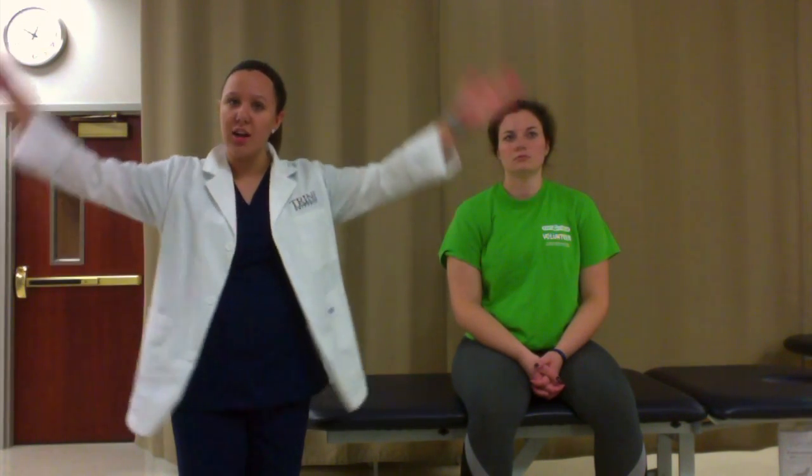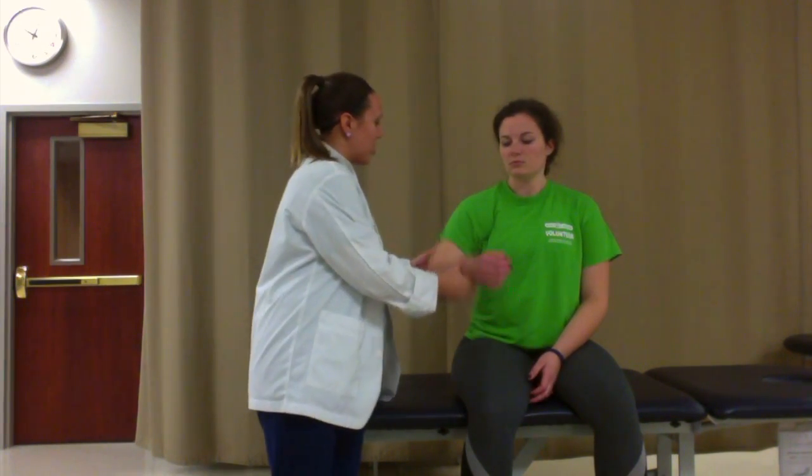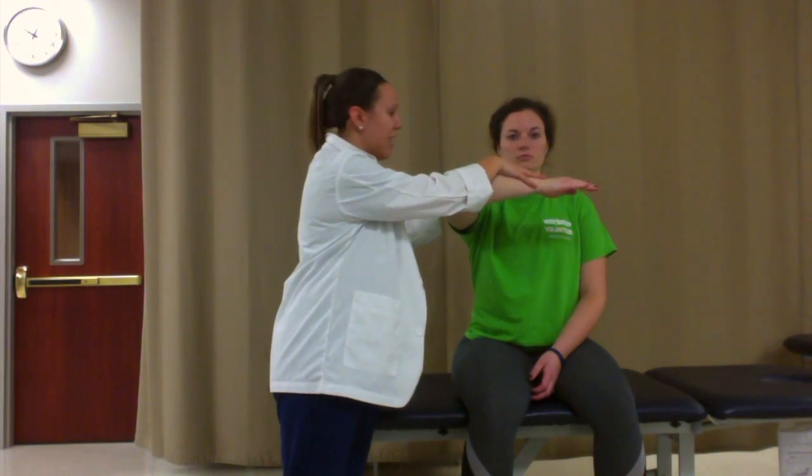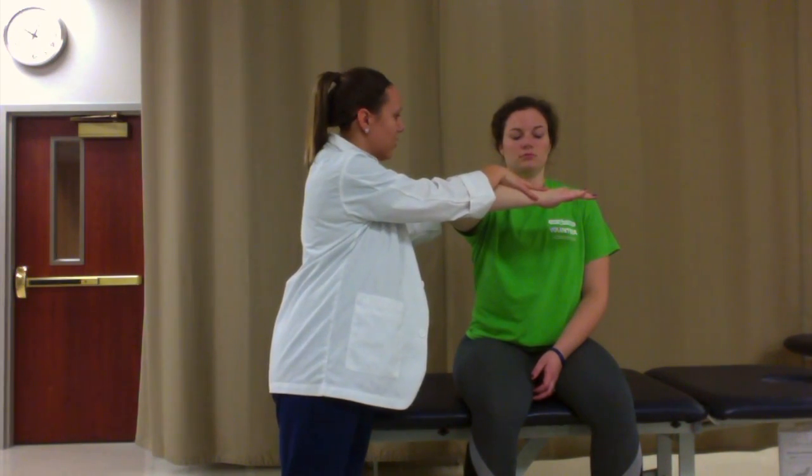Next is the test item cluster for subacromial impingement syndrome. We've already seen two of the tests, the painful arc and also the infraspinatus test. Those would both be positive in this test cluster. The next item is the Hawkins-Kennedy test. I would have the patient go into this position, and I would ask them to resist me as I apply a downward force. And if that caused a reproduction of their symptoms and pain, that would be a positive Hawkins-Kennedy test.